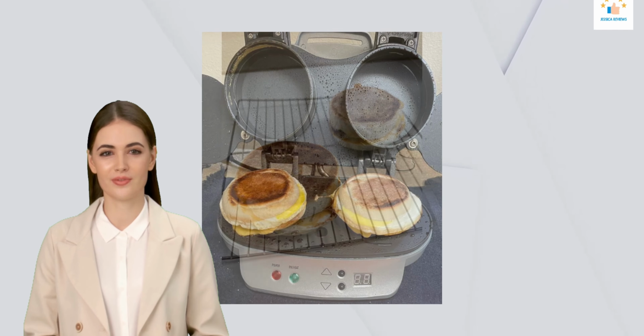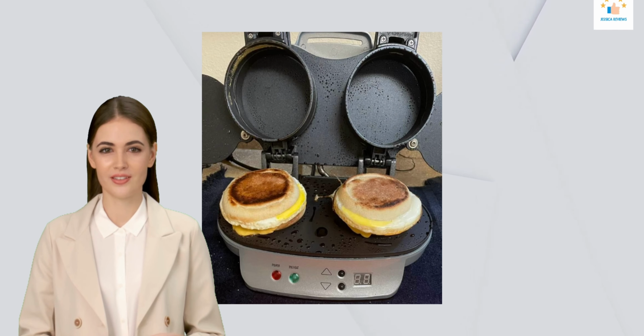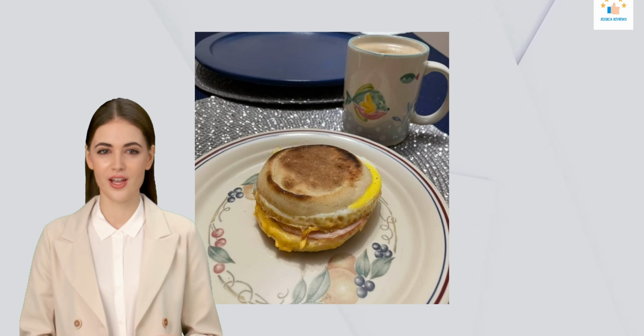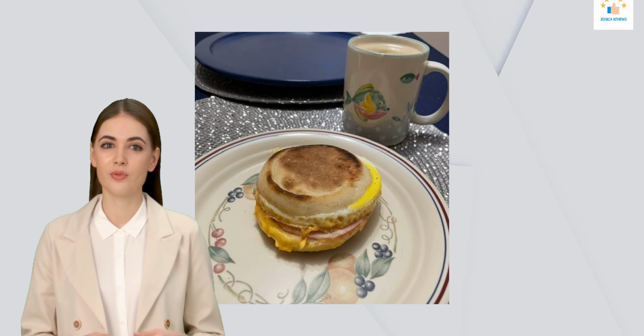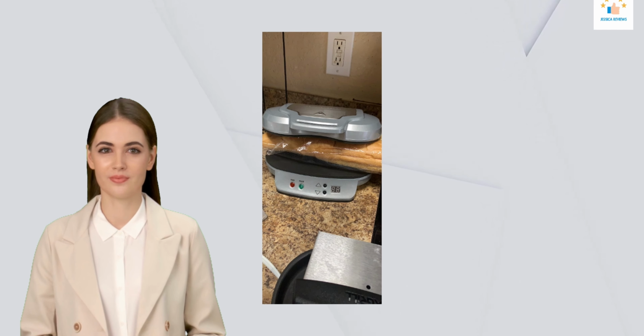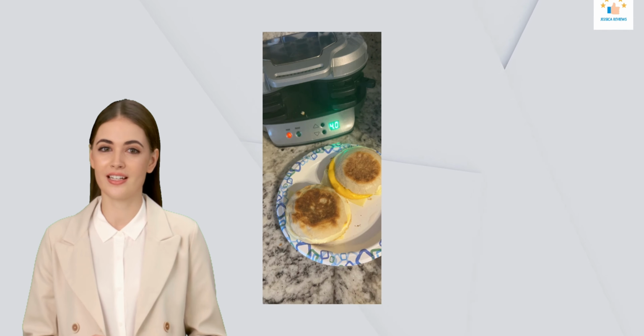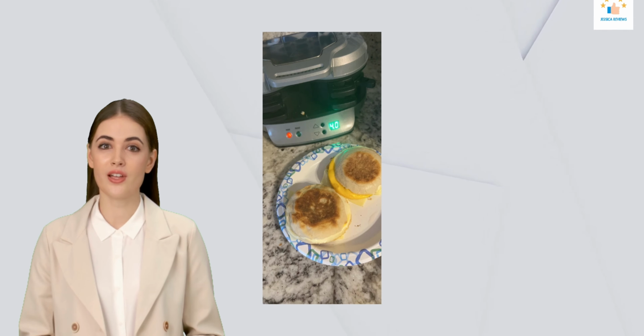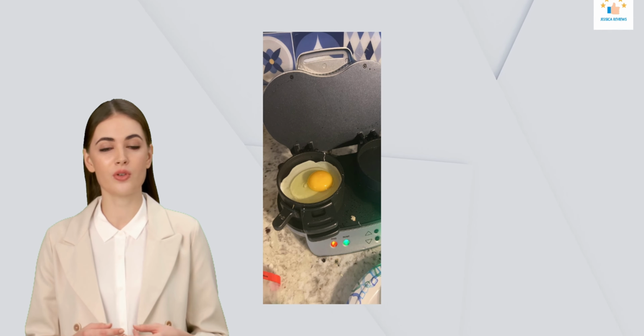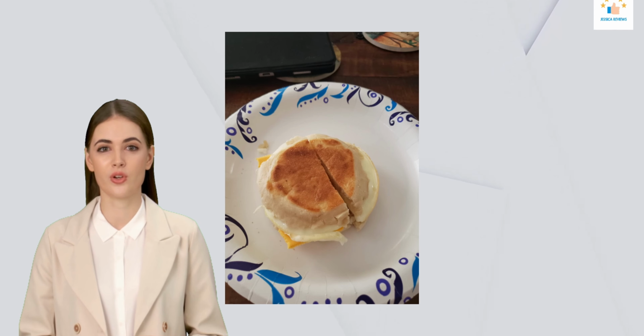Easy to use and clean. Non-stick coating. Timer. Cons: can only make 2 sandwiches at a time. Not suitable for making other types of sandwiches or grilled items. Conclusion. Overall, I'm very happy with the Hamilton Beach Dual Breakfast Sandwich Maker. It's a great appliance for anyone who wants to make quick and easy breakfast sandwiches. I would definitely recommend this sandwich maker to anyone looking for a quick and easy way to make breakfast sandwiches.